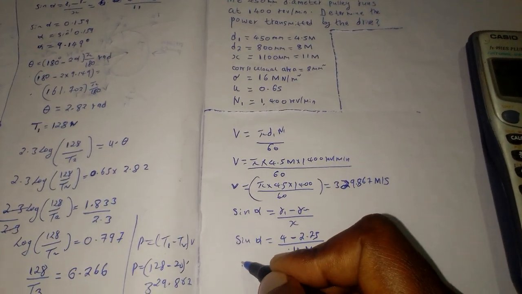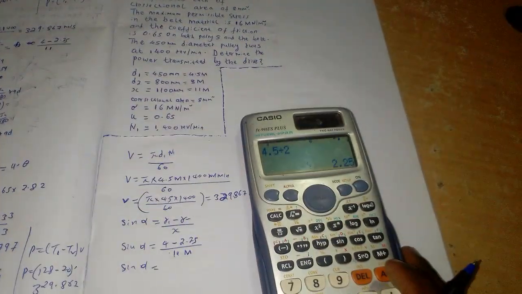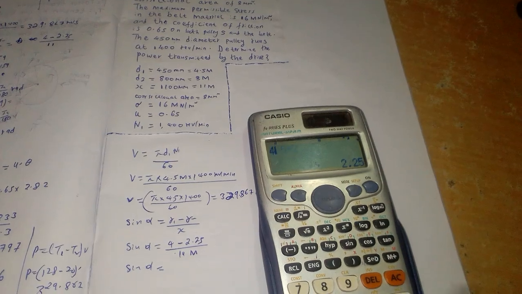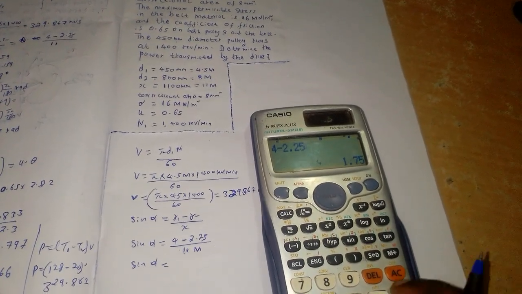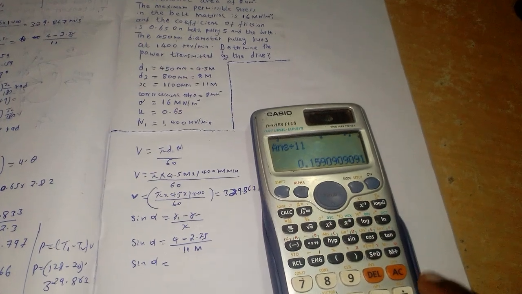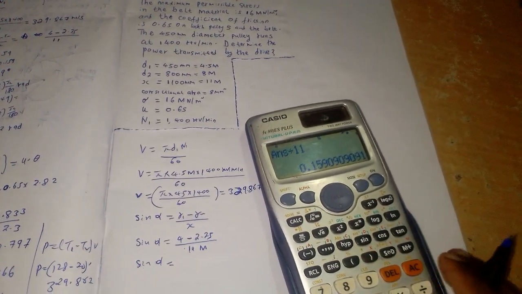Now sin alpha is equal to 0.4 minus 0.225 divided by 1.1, which gives 0.159.